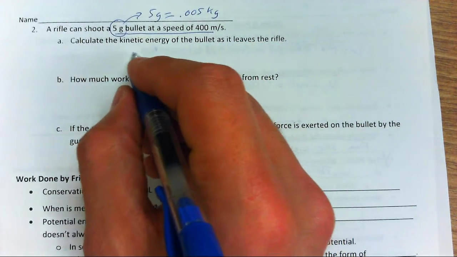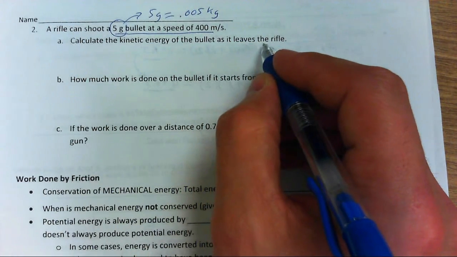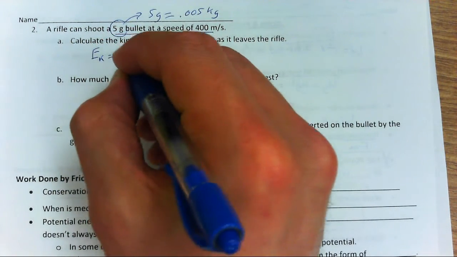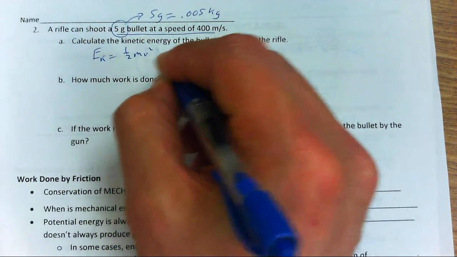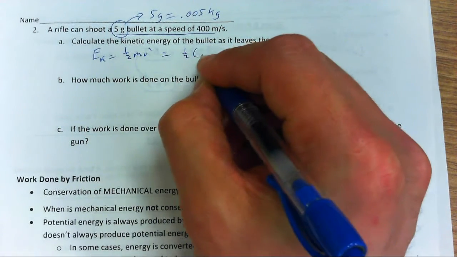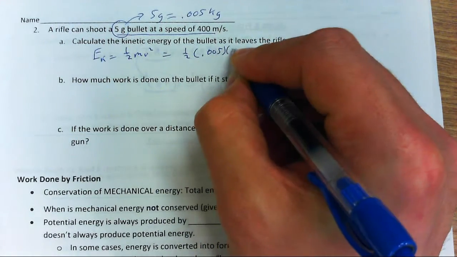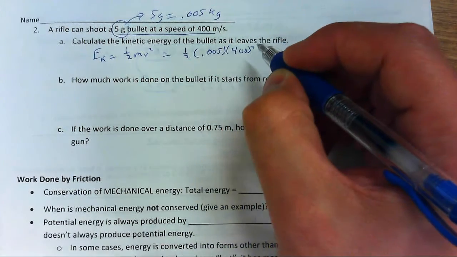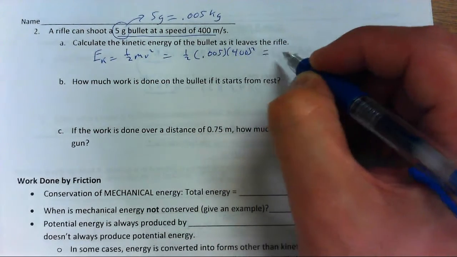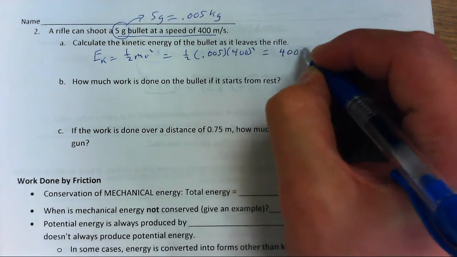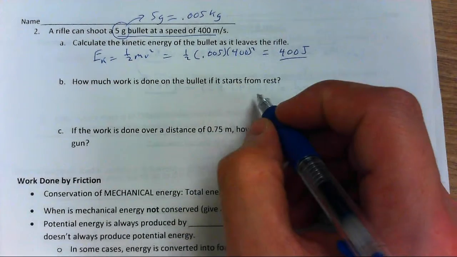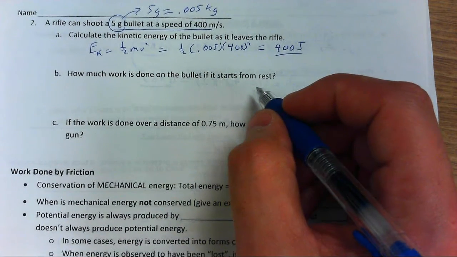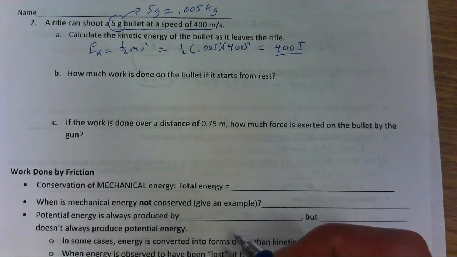Let's look at our first problem. We want to calculate the kinetic energy of the bullet as it's leaving the rifle. That's pretty simple, because we know that kinetic energy is 1/2 mv squared, and we have all the information we need here. Mass is 0.005, velocity is 400, and that needs to get squared. If we solve that out, you'll get exactly 400 joules, kinetic energy as the bullet leaves the rifle.